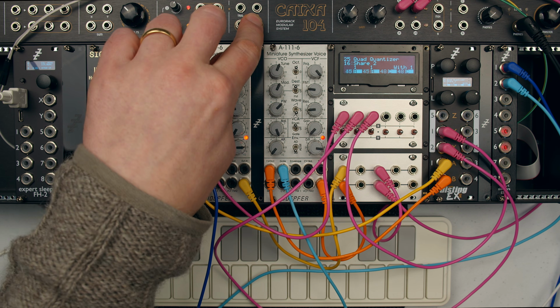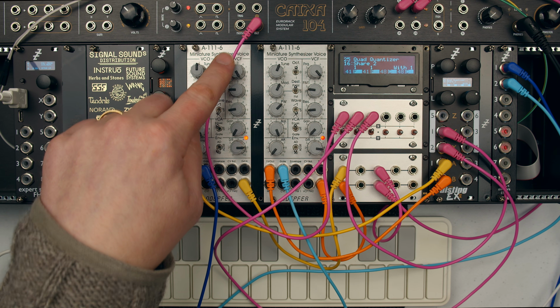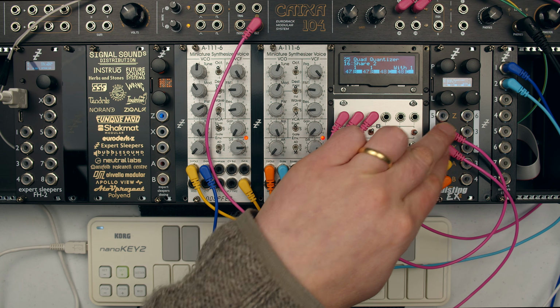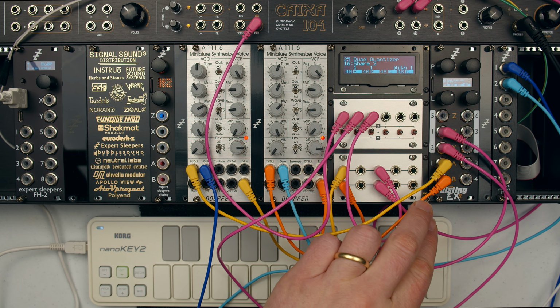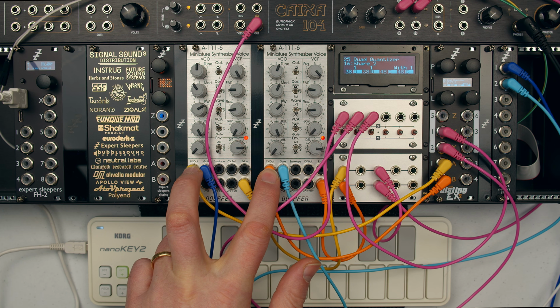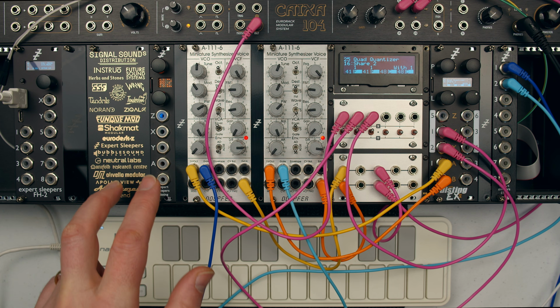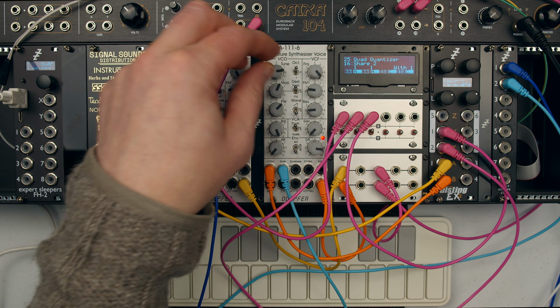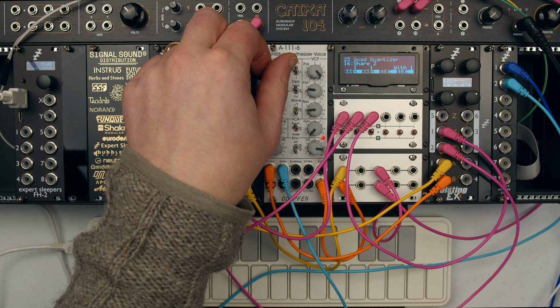I'm taking a sample and hold random CV, which I'm multing to the 2 Quantizer inputs, and driving the volt per octave for these 2 voices. So they should be playing the same thing at this point. And as you can hear, they're a bit out of tune. Or very out of tune.